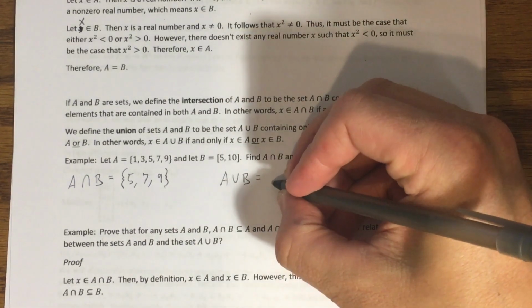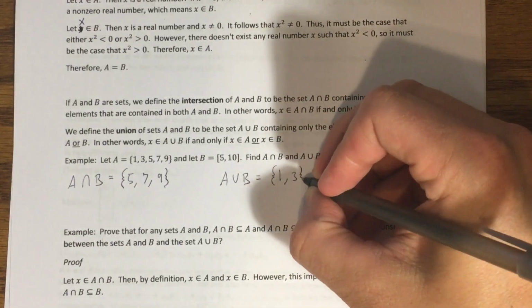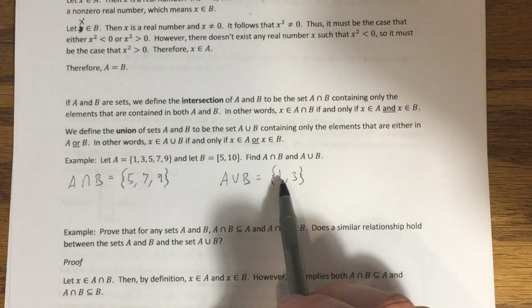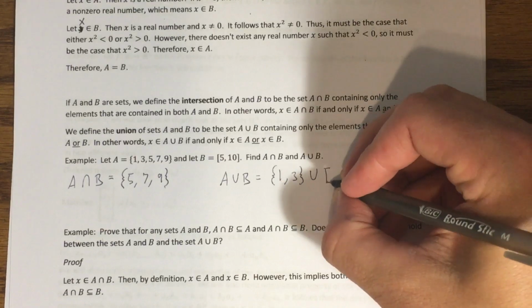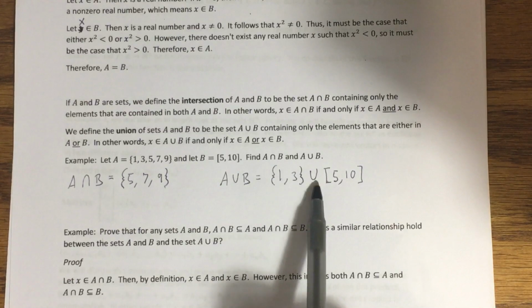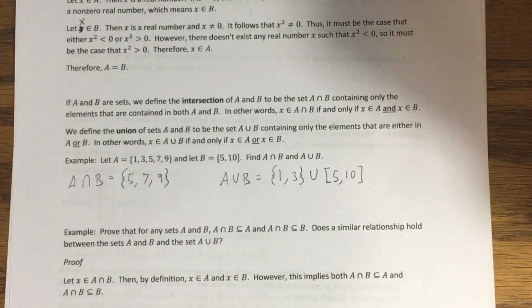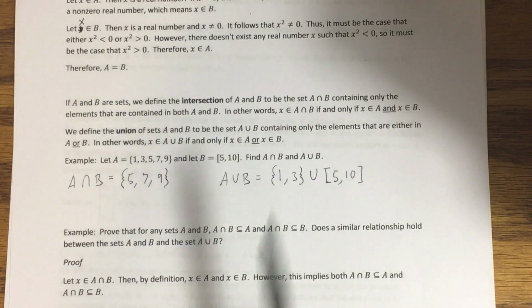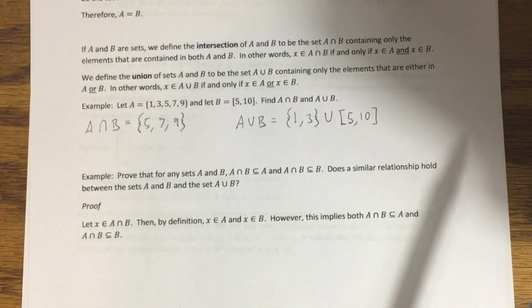So the way I can write this union, I have to continue using a union symbol. The union is the set of numbers containing 1 and 3, as well as everything between 5 and 10 inclusive. Notice, because I used this union symbol here, this accounts for everything that belongs in either A or B. There's not really a simpler way to write this, so I have to continue using the union symbol in this case. Okay, moving on.